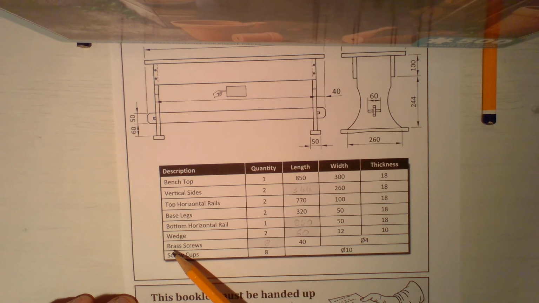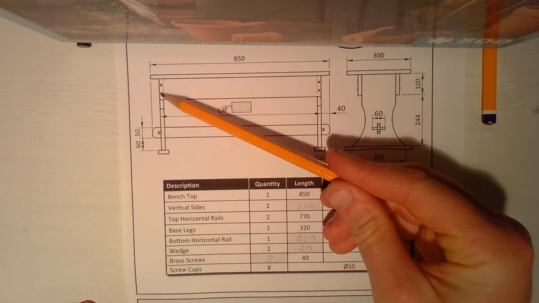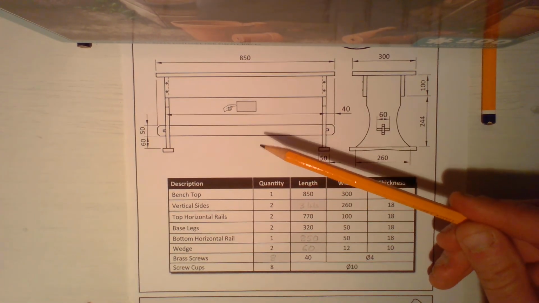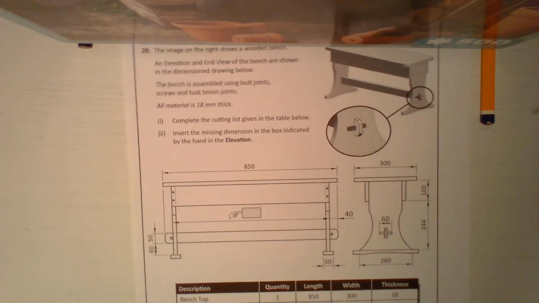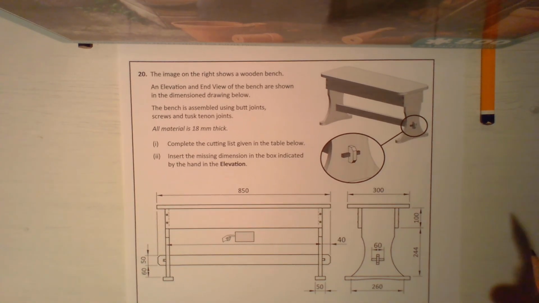Then finally, brass screws. We want to see how many we're going to be using. So we have 1, 2, 3, 4 visible here, but you need them on the other side as well. So we need a total of 8 of them. Okay, and that is your 2019 higher level question completed.